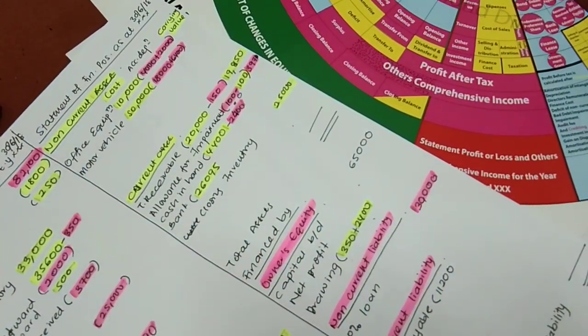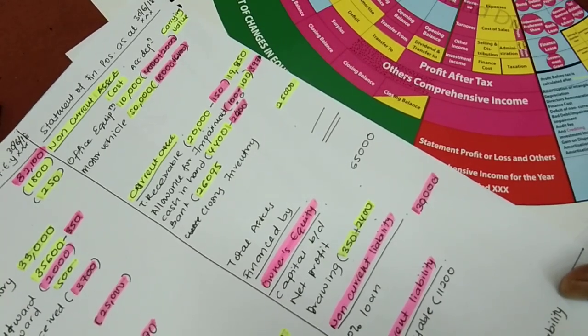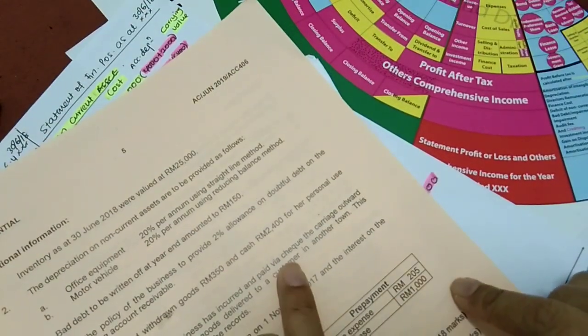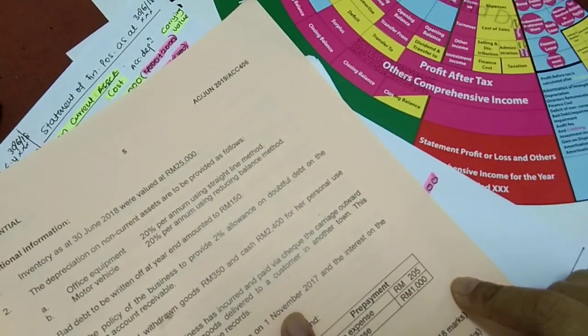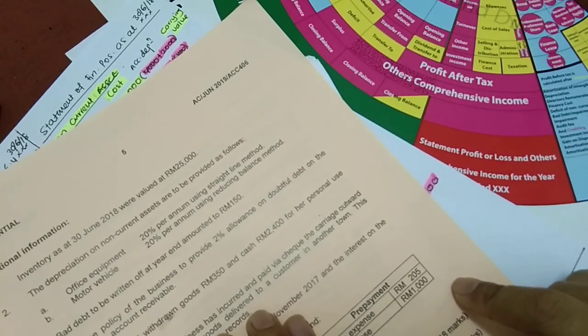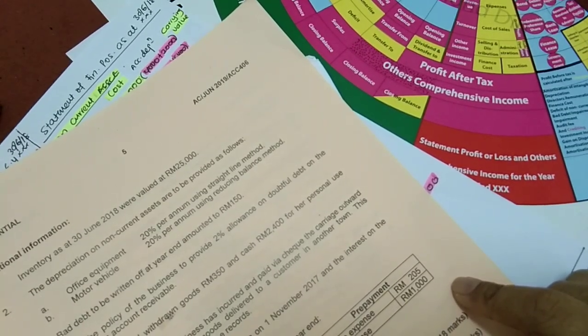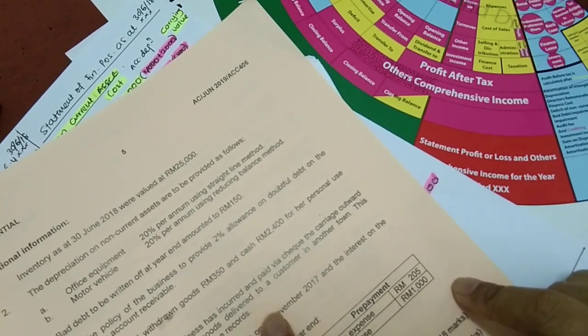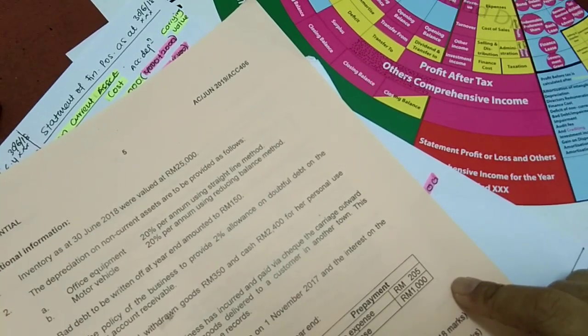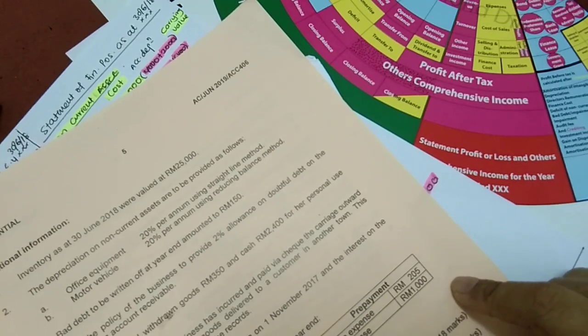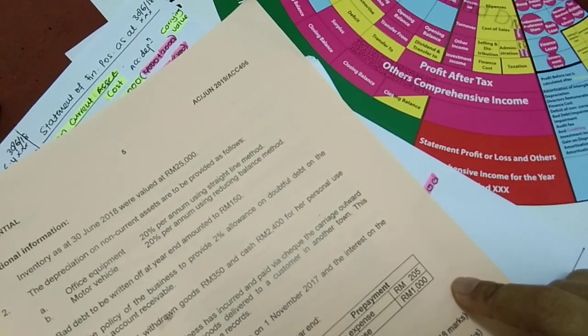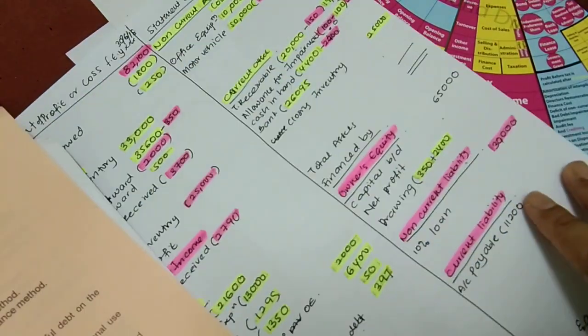Okay. And then you have: during the business, the business has incurred and paid via check for cash the amount of 120 for goods delivered to customer in another town. This transaction was omitted from the record. So there is one transaction for delivery to customer for 120 using check that is not recorded yet. So we have to record it because it's part of our job to make sure everything is recorded in accounting. Alright? No omission.